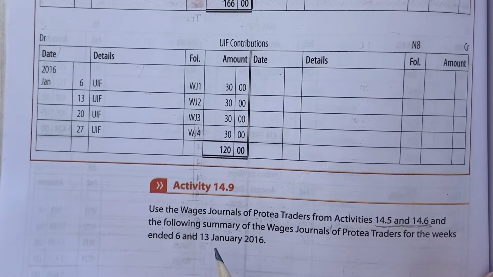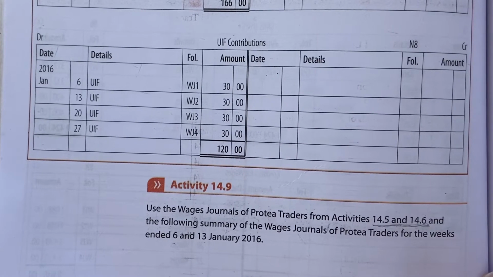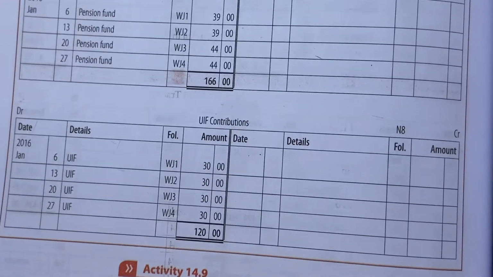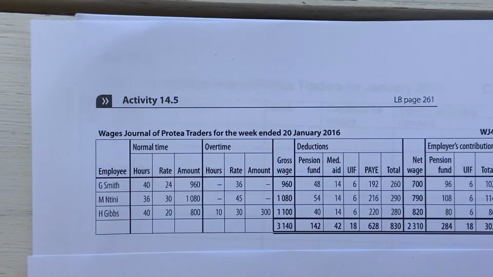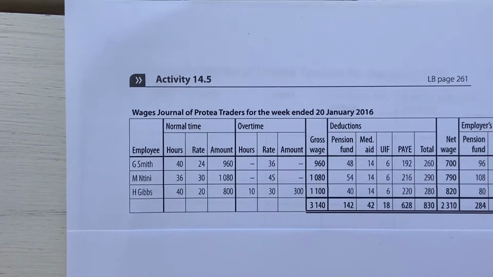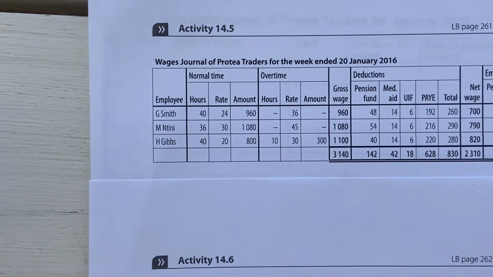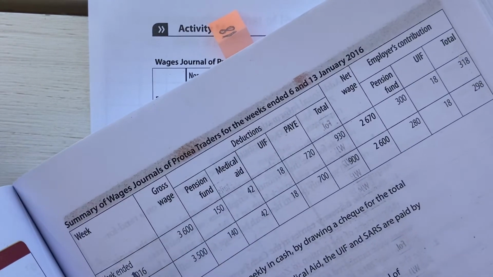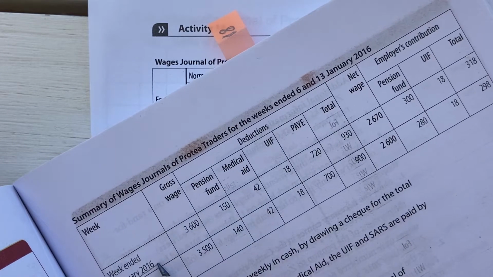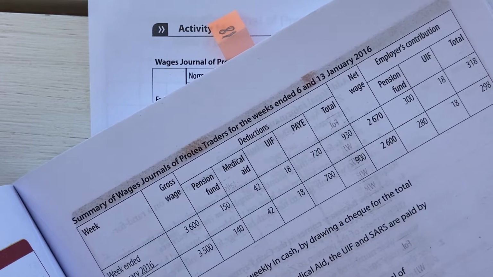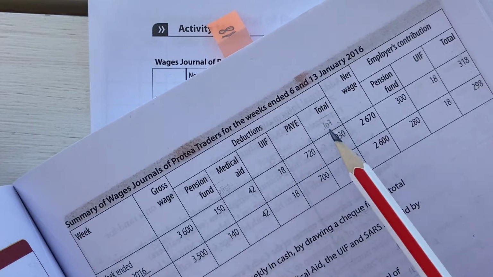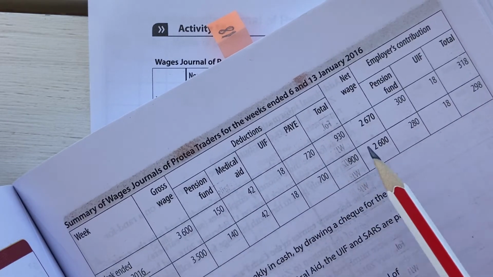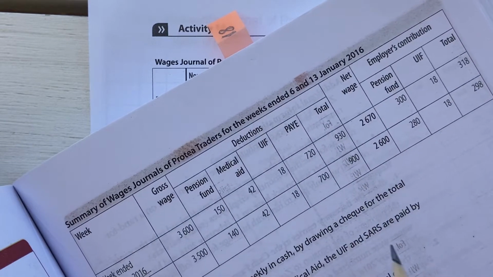So you will see that in January we had 4 weeks, and at the end of each week we had a journal. In your textbook on the next page, they give you a summary of the journals for the week ended 6th of January, and then 13th of January was the next week. It's just a summary, so they just give you the totals over there.